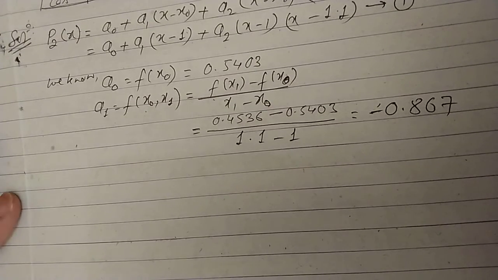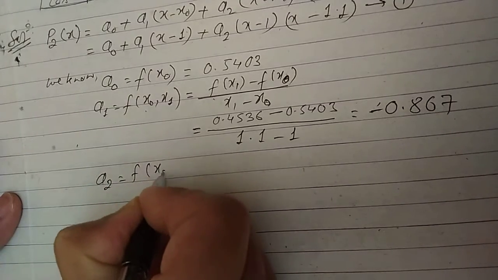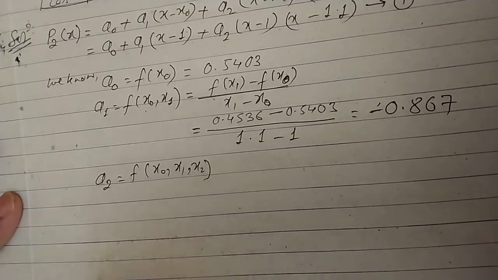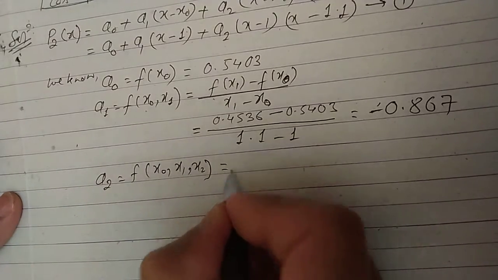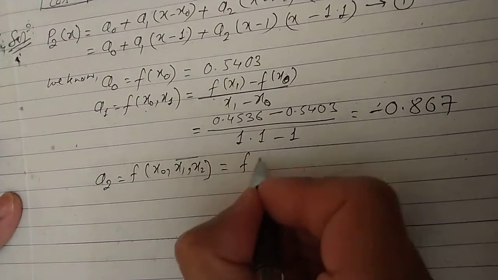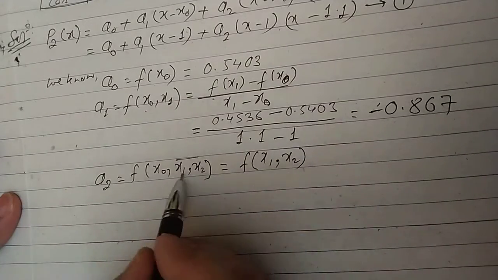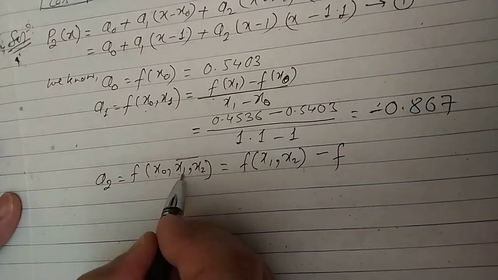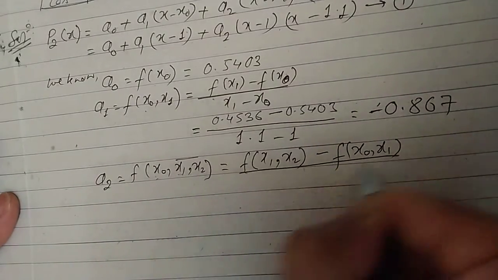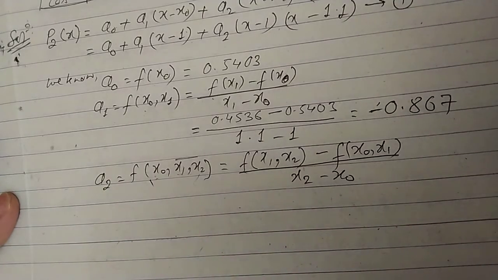Now let us calculate a2. सम्म निकाल्नु पर्ने छ. So what is a2? So a2 is what, it's a function of x0 comma x1 comma x2. All right, let us try to write down the formula for this a2. So it's a function of सुरुको अन्तिमको दुईटा लिने, function x1 x2 minus function x0 x1, divided by the total range of point, के हो x2 minus x0. All right.